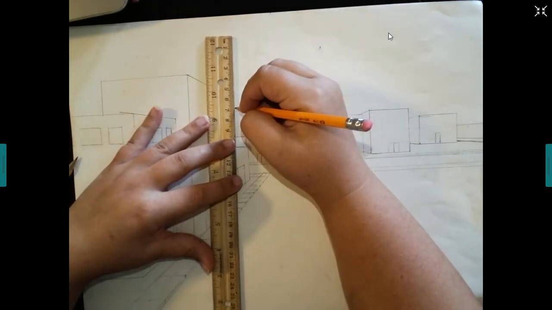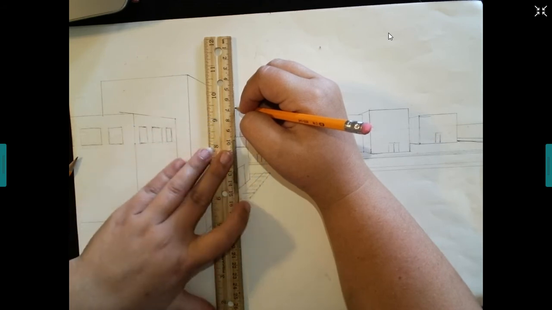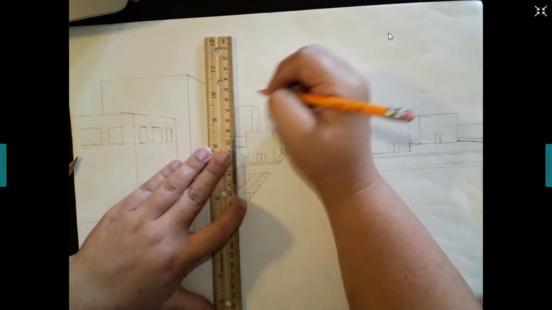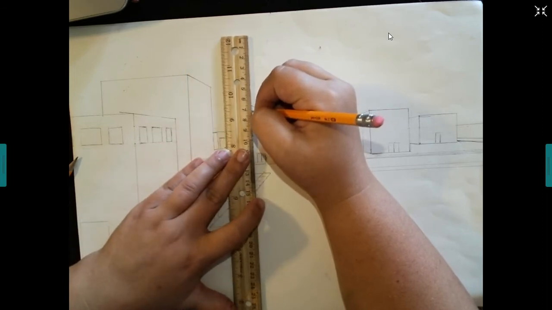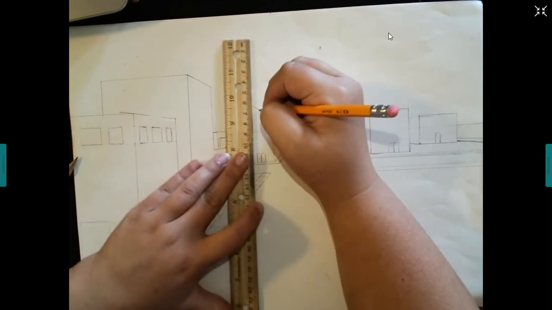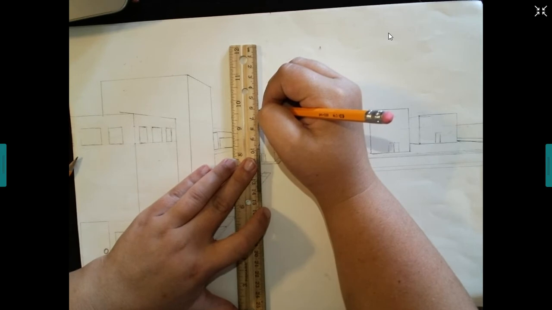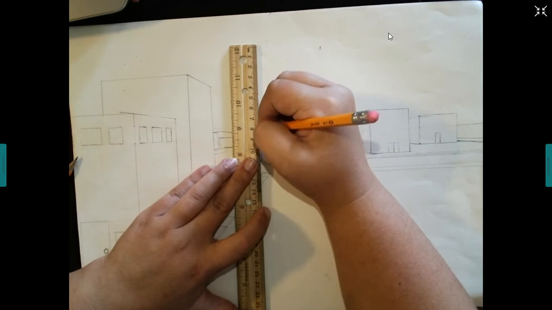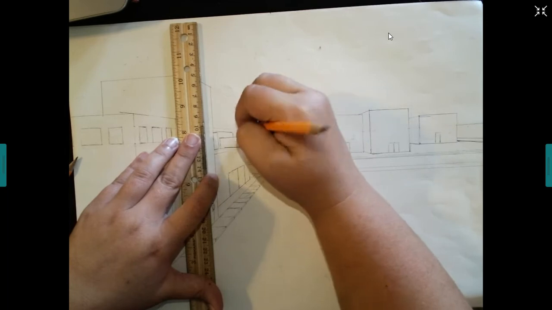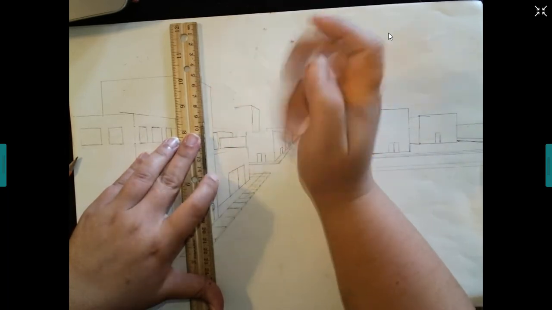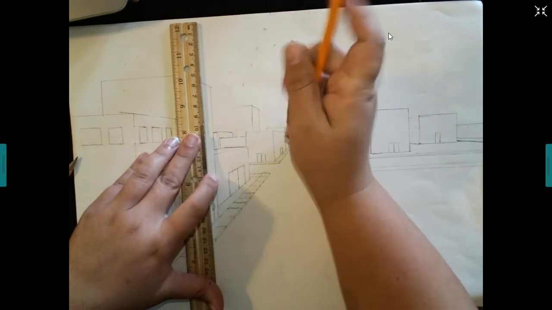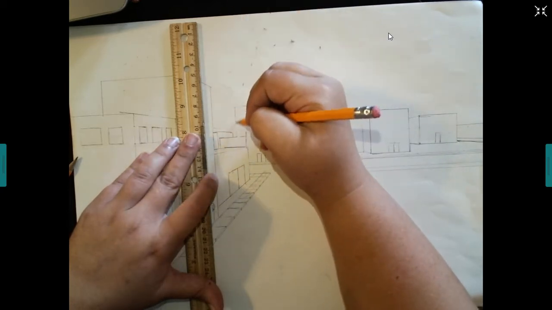Just realized that it's leaning a bit. So I'm just going to straighten those lines up. I can clean this up a bit.